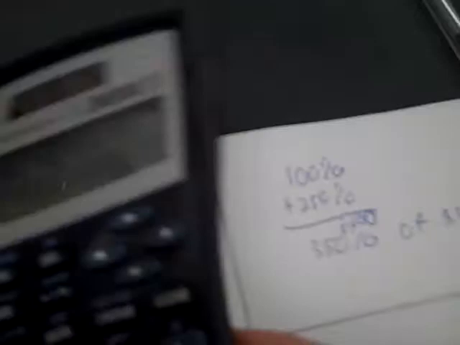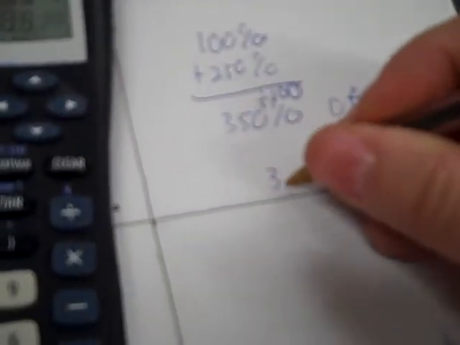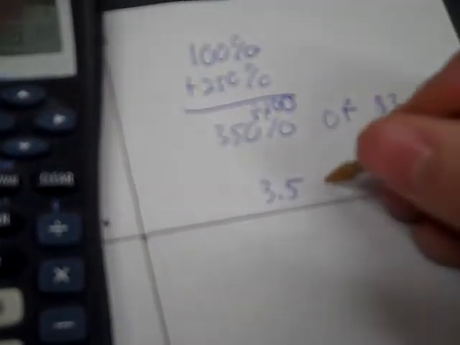So again, you want to make your percent to a decimal, so divide by 100. So I'm going to take this here and divide by 100. Okay, that's 3.5. And it says "of," so we're going to multiply by 3 million.